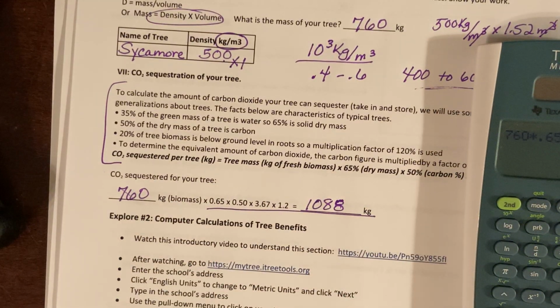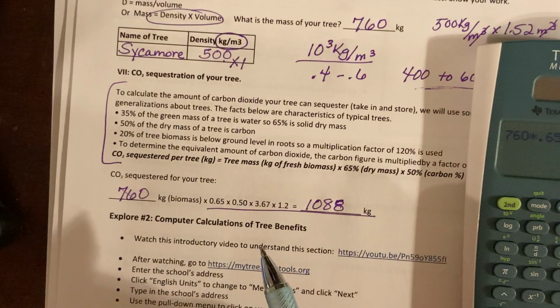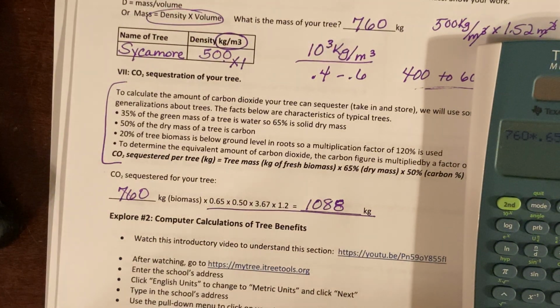So why is it more? Well, because it's carbon dioxide sequestered. When a tree captures carbon dioxide and sequesters it from the atmosphere, it's removing pounds of CO2.